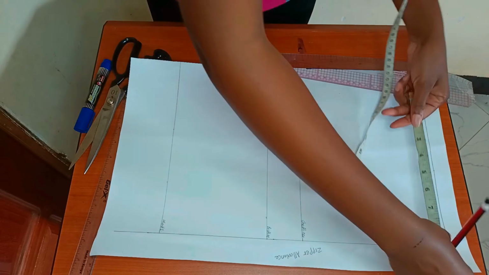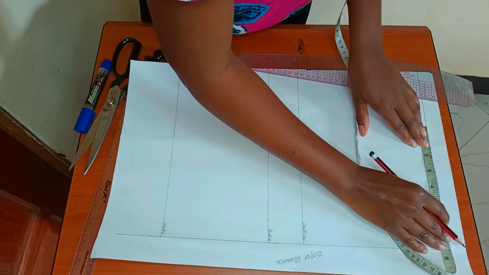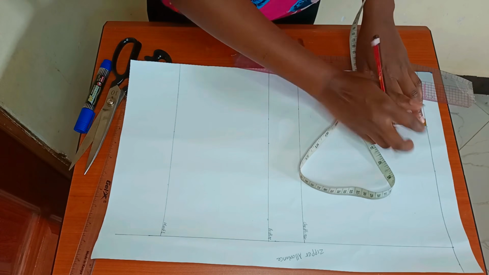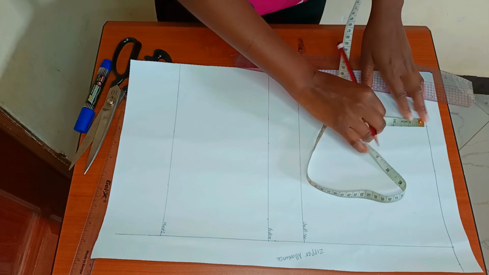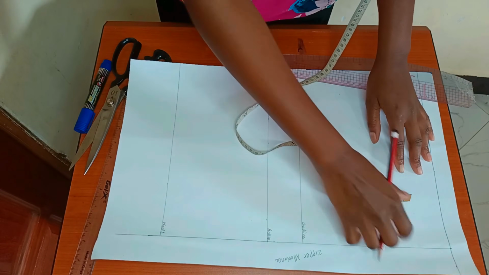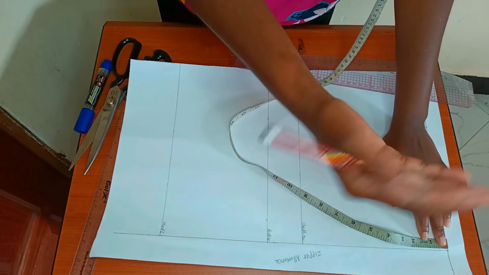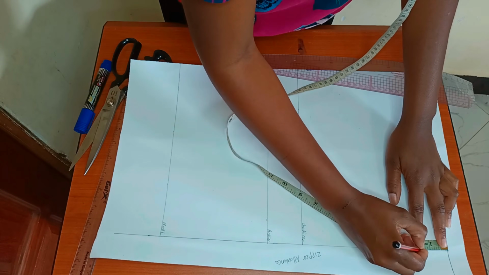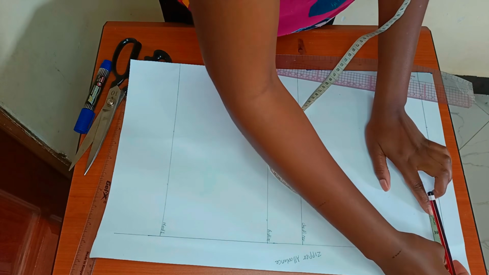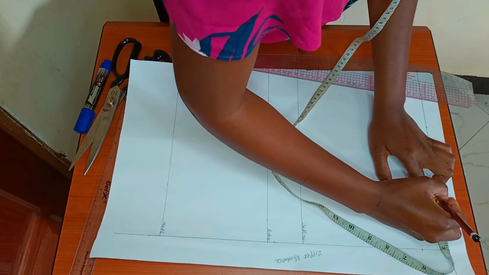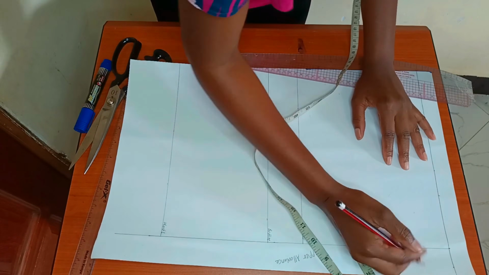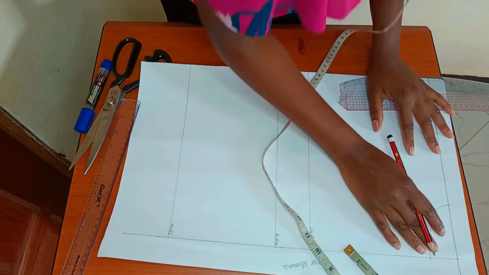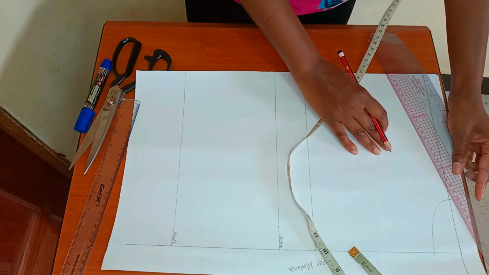On our shoulder line, we'll mark half our shoulder measurements, and from that point we'll come down by 1 inch, which will act as our shoulder slant. Usually our back neckline is higher as compared to the one in front, so we will come down by 1.5 inches. Then on our shoulder line, we'll go in by 3 inches wide. Mark the points and connect the curve together to form our back neckline.